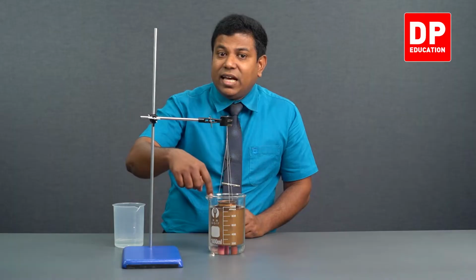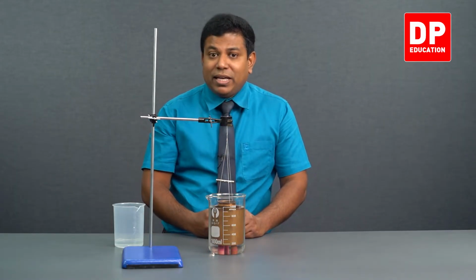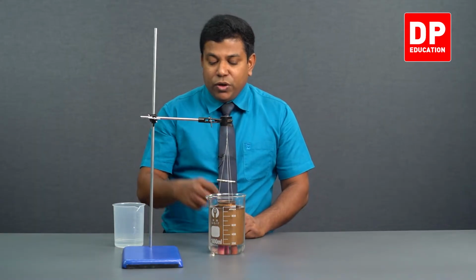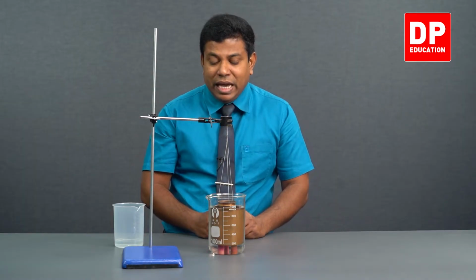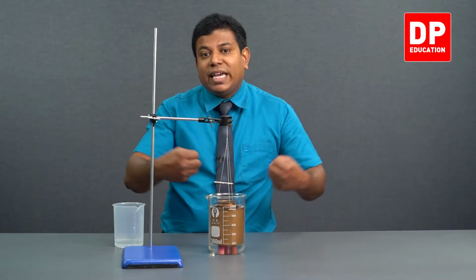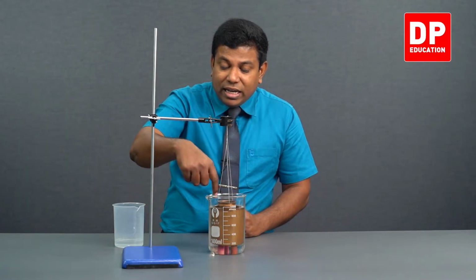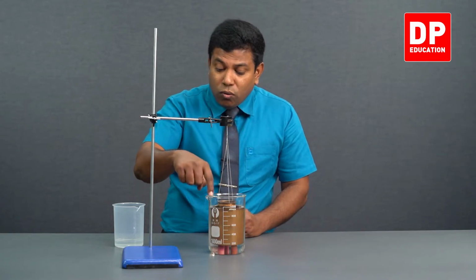You should not use any other liquid here because it has to have high specific heat capacity so that it can absorb all the heat rapidly. If you use any other liquid like oil which has low heat capacity, it will not be able to absorb all the heat faster. Then the surrounding temperature might increase. That's why we use cool water here.